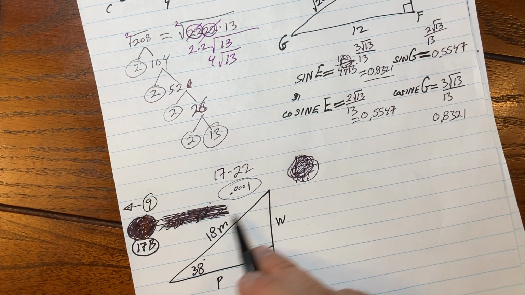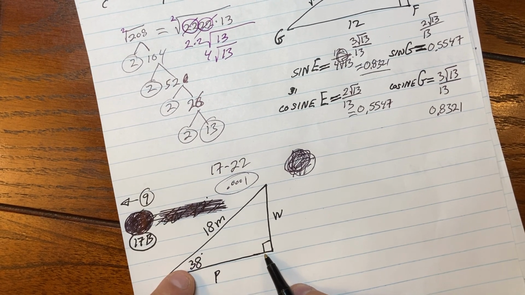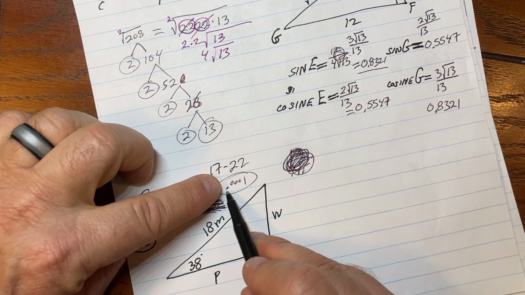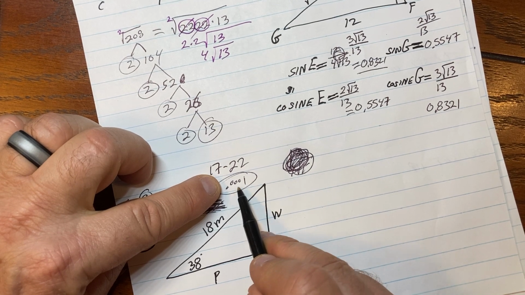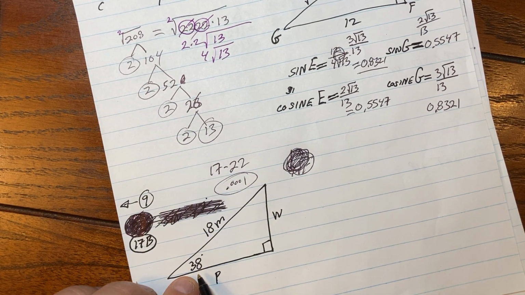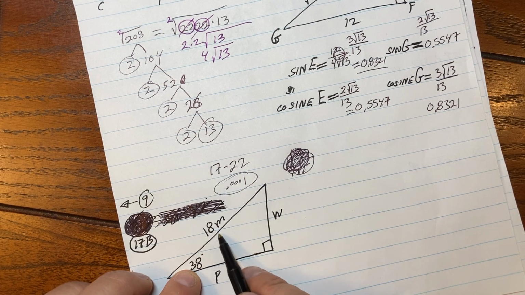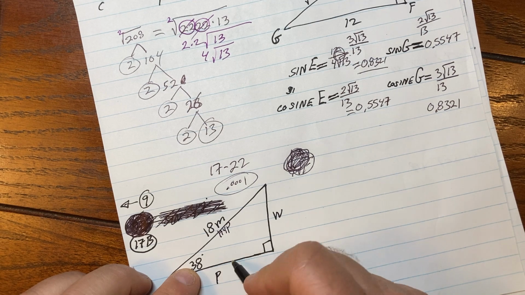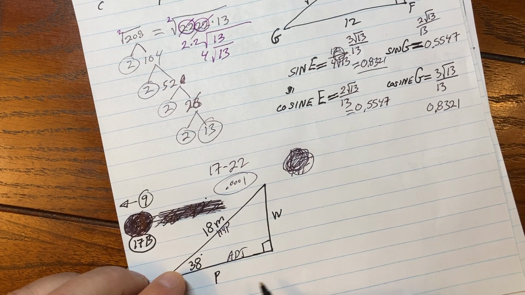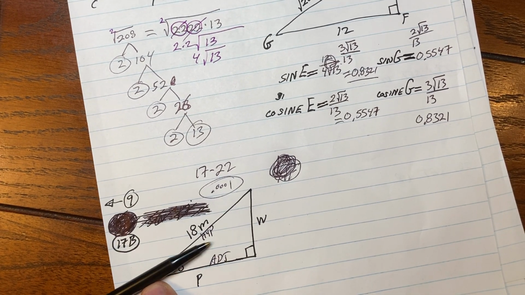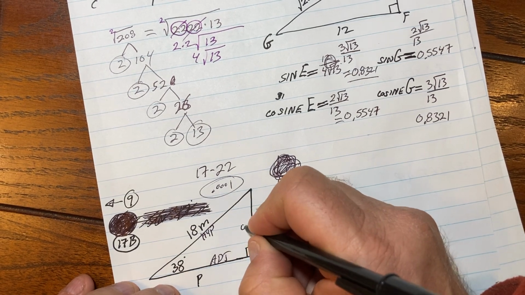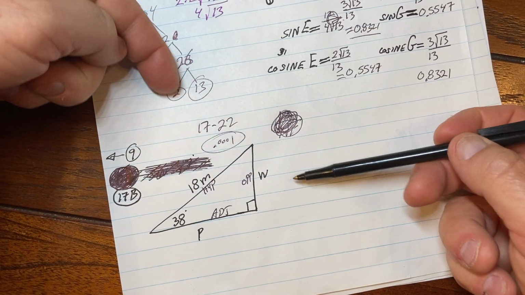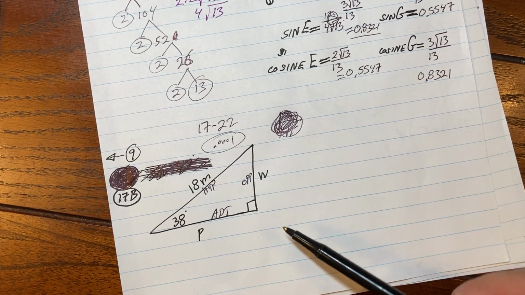Okay, so here we have a triangle. It's a right triangle. Yes, we have 38 degrees. We need to figure out what W is and what P is, to the nearest 4 places past the decimal. Relative to 38, that side is the hypotenuse. Relative to 38, this is the adjacent side. Relative to 38, that side is opposite.